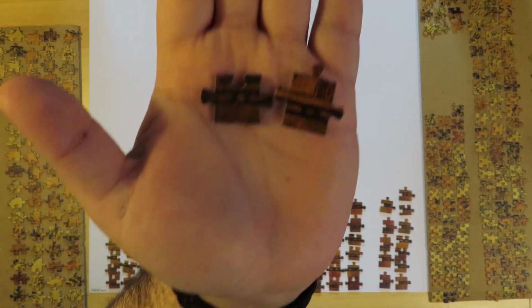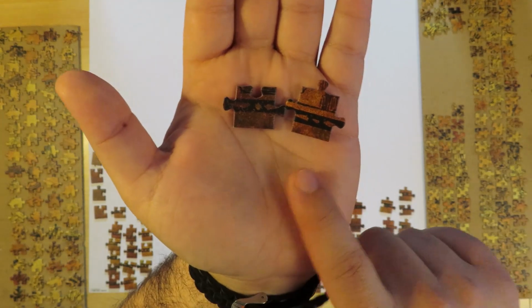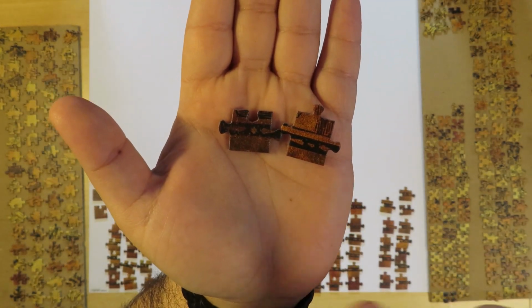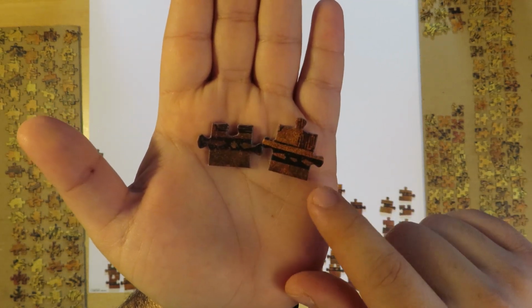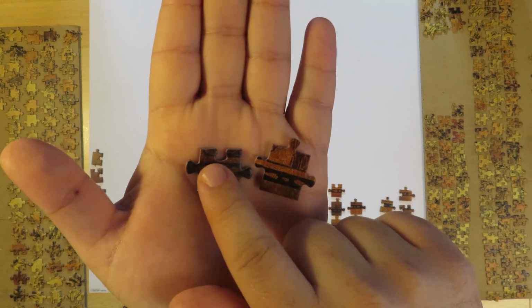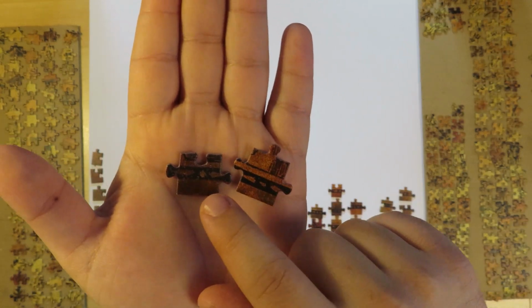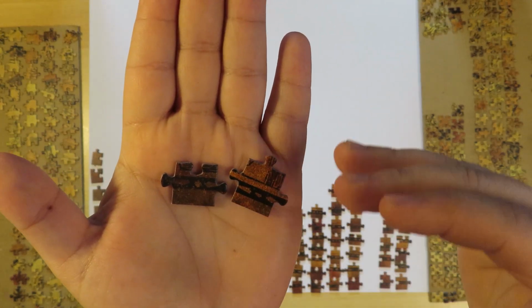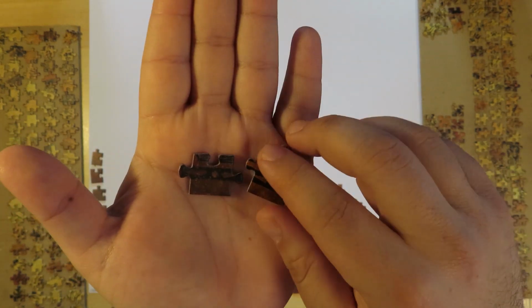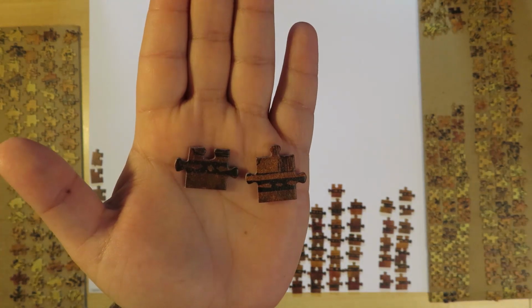As you can see on these pieces that I have in my hand, and I put them in my hand on purpose, you may think, no, they're not exactly the same. This is intruding and this is protruding, I mean the knobs opposite of the border. Yes, you are right there.